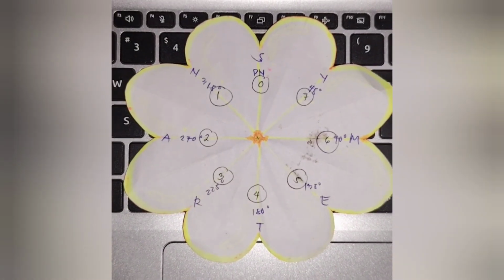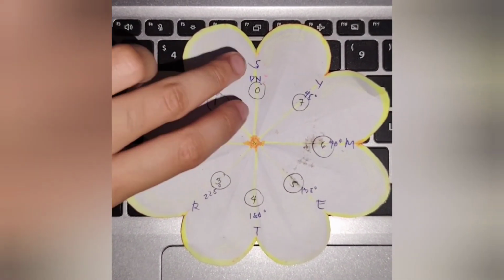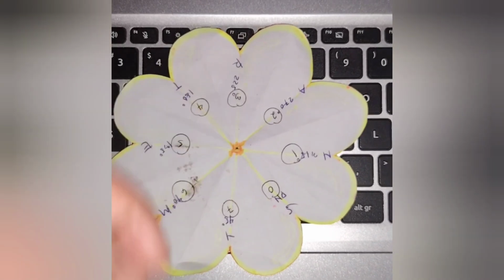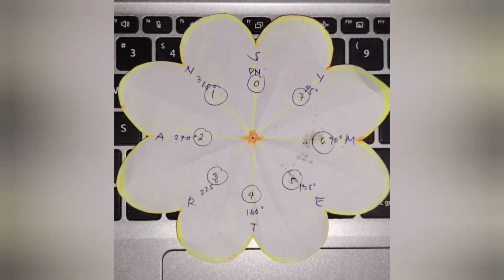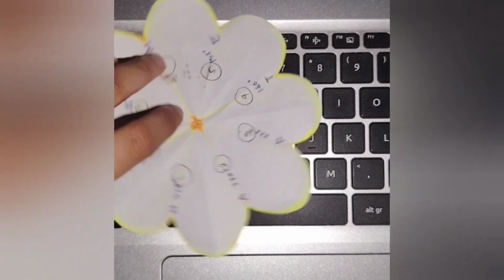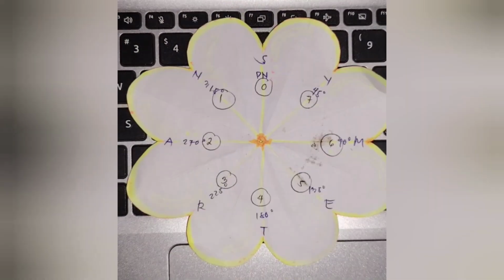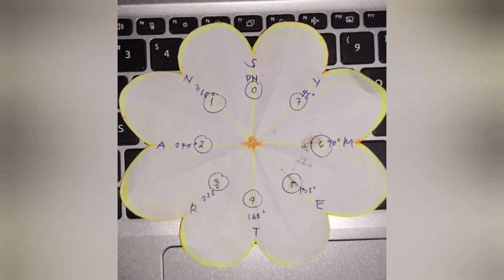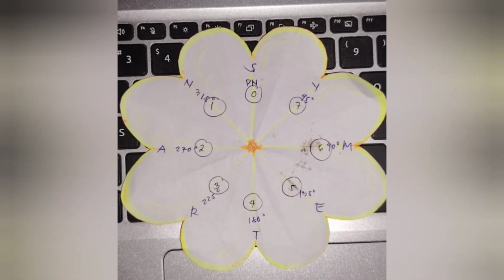For element letter R, we will rotate it by 225 degrees counterclockwise. For element letter E, we will rotate it by 270 degrees counterclockwise. For element letter N, we will rotate it by 315 degrees counterclockwise.